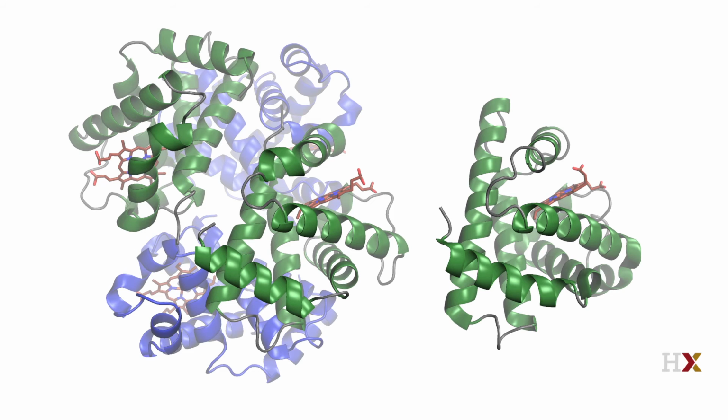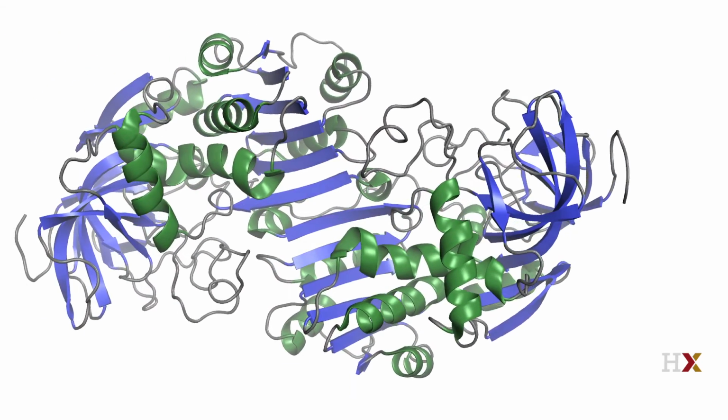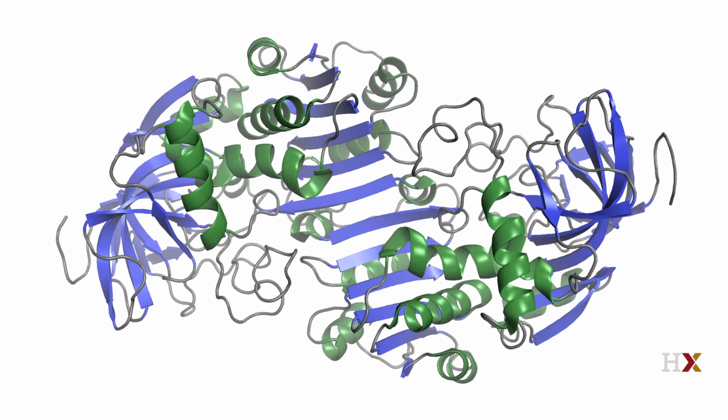Quaternary structure can also be formed of multiple copies of the same polypeptide subunit. Alcohol dehydrogenase, which we examined earlier in the video, has 2 identical subunits, which are highlighted here in red and yellow.